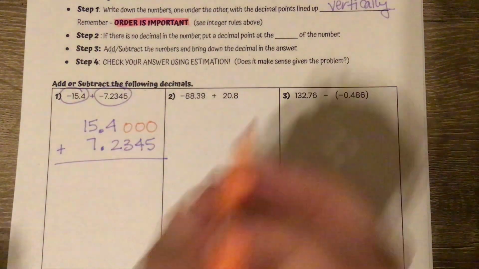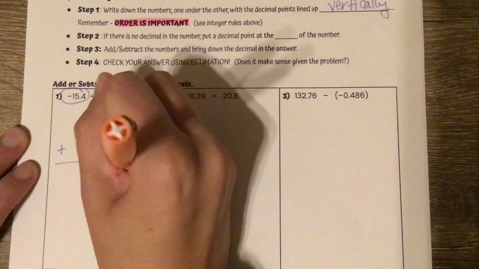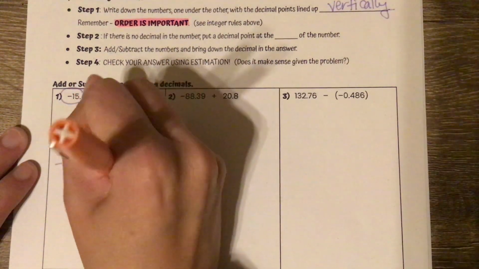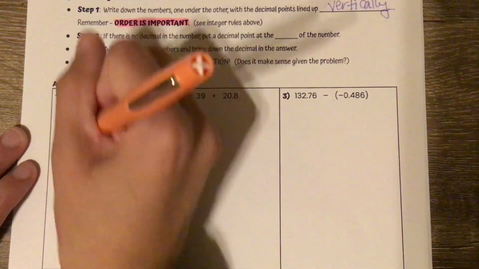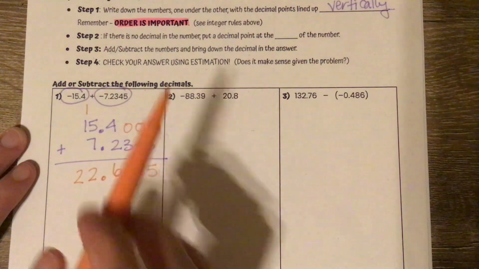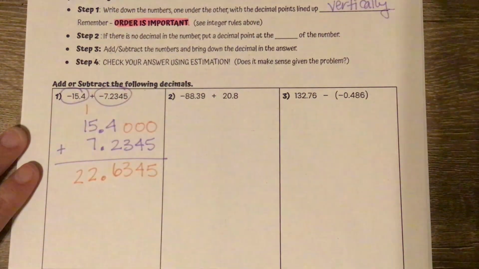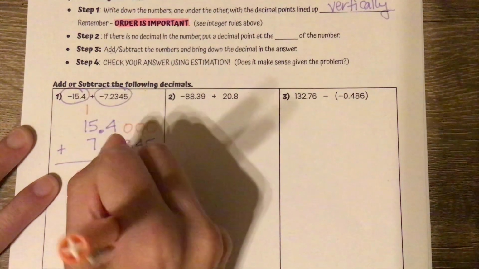and we add. 0 plus 5 is 5, 0 plus 4 is 4, 0 plus 3 is 3, 4 plus 2 is 6. Bring down our decimal. 5 plus 7 is 12, carry the 1. 1 plus 1 is 2. Then we go back, we were adding negatives, so we have a negative sum. So negative 22.6345.